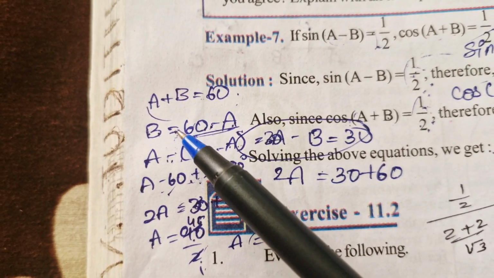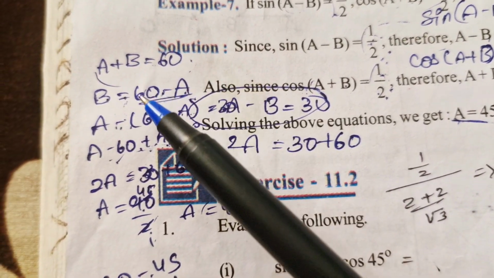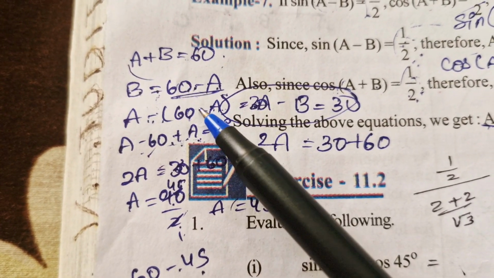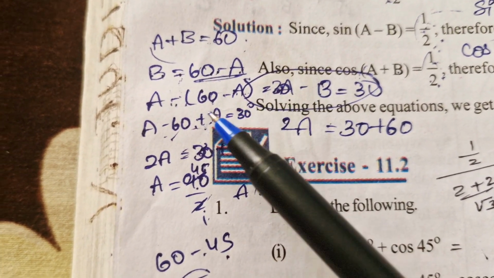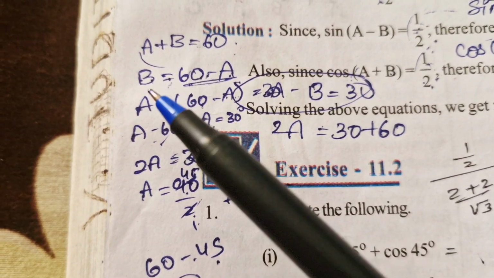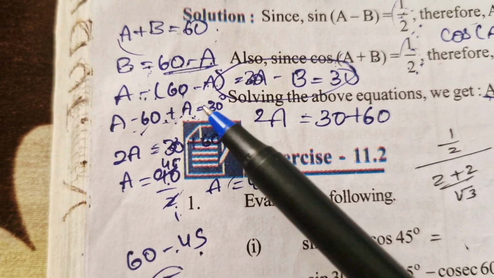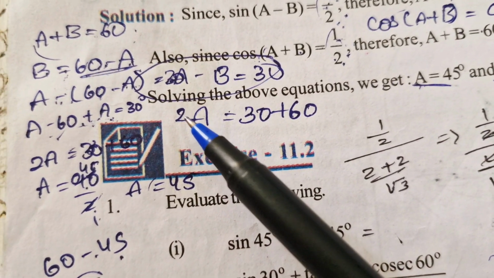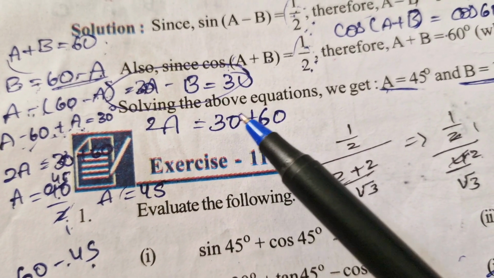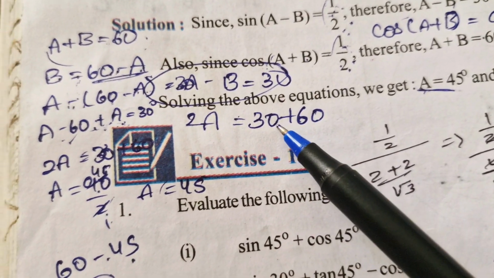So we have substituted this b in equation 1, which is a minus b is equal to 30. So a minus (60 minus a) is equal to 30. This gives a minus 60 plus a is equal to 30. So 2a, I have sent the 60 to the right side. So 2a is equal to 30 plus 60.